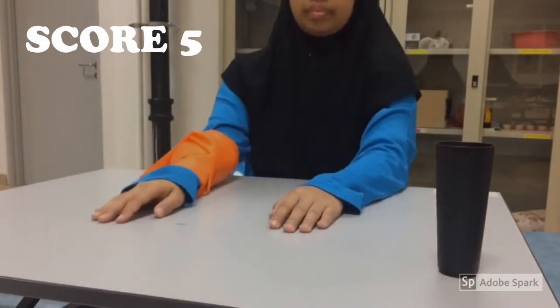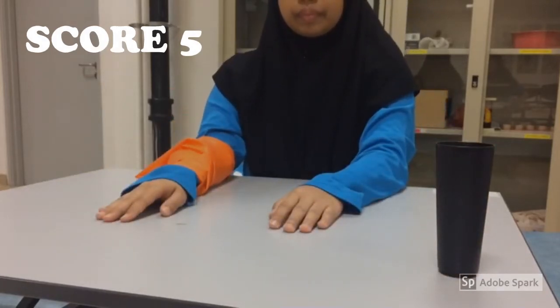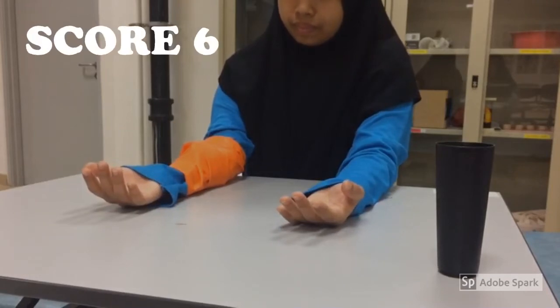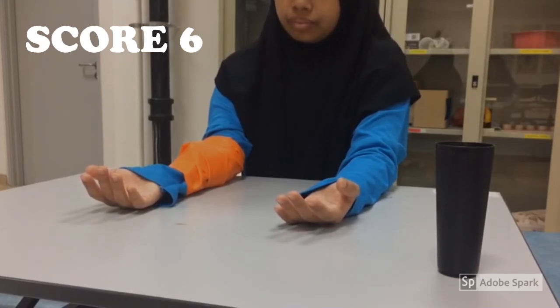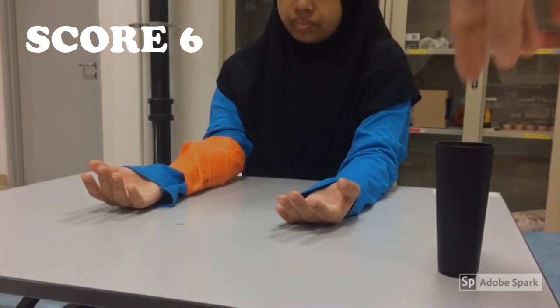So the client is able to score 5 for 40 times in 10 seconds. Each finger in turn taps with the thumb, starting with the index finger. Do not allow the thumb to slide from one finger to another or go backward. Must start with the index finger and needs to complete in 10 seconds.